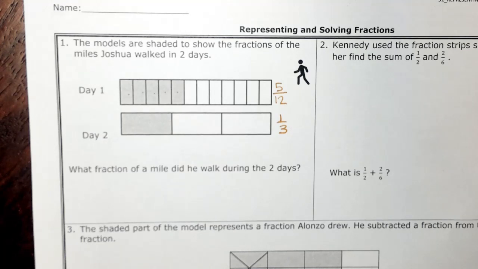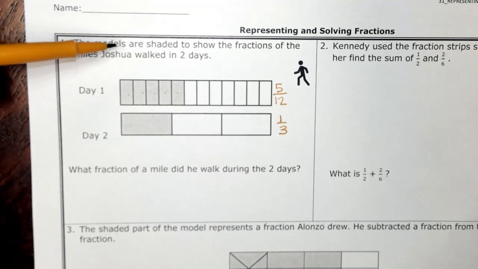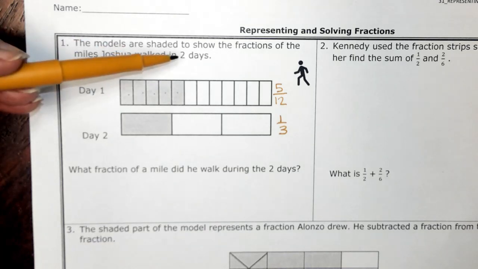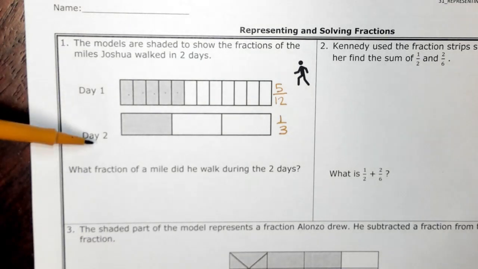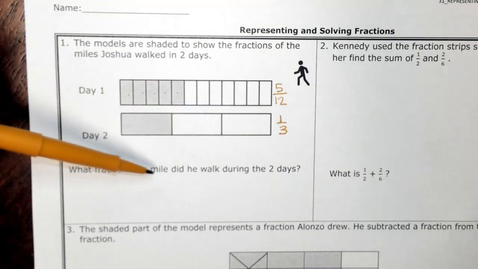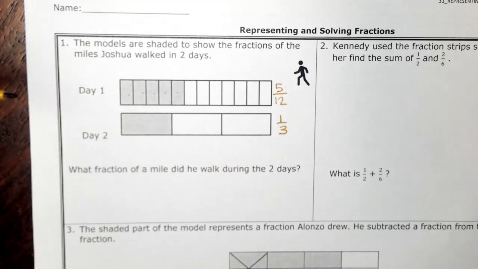Because I stopped in the middle of my problem and went to label some information, I probably need to read this again. So I'm going to go through it a second time. It says, the models are shaded to show the fractions of the miles Joshua walked in 2 days. Day 1, 5/12. Day 2, 1/3. What fraction of a mile did he walk during the 2 days?